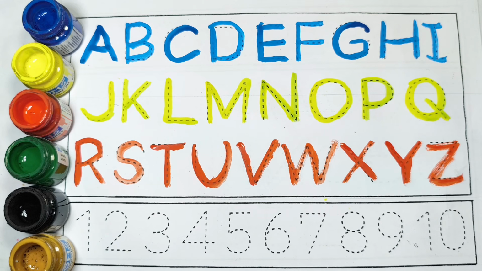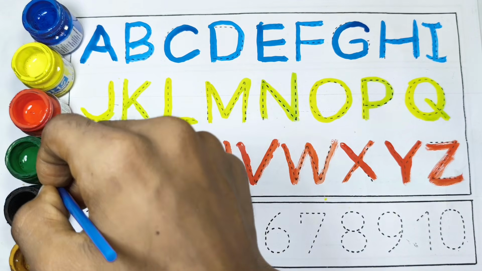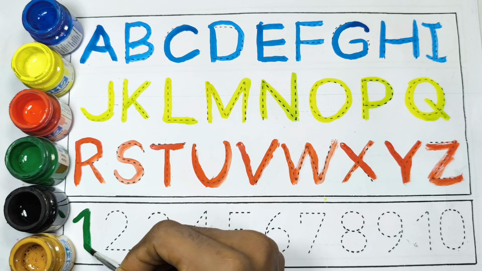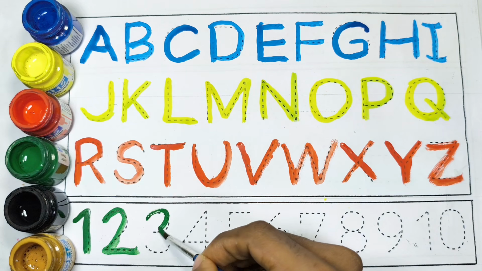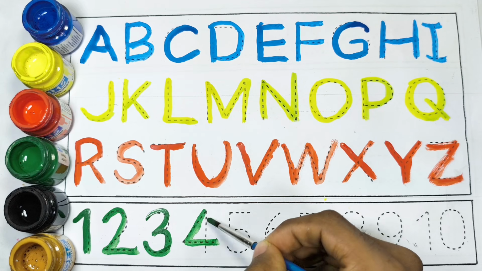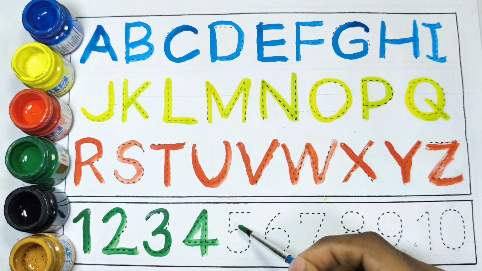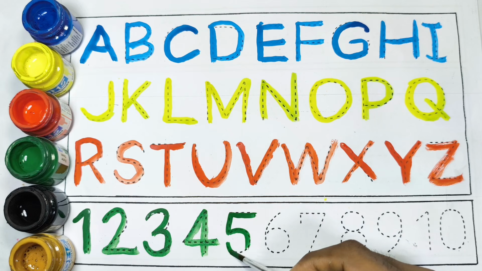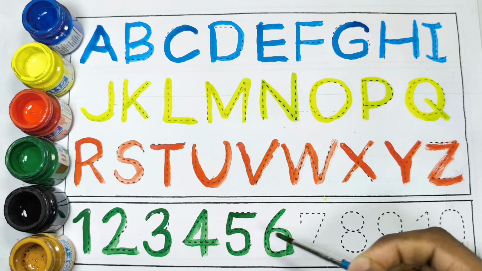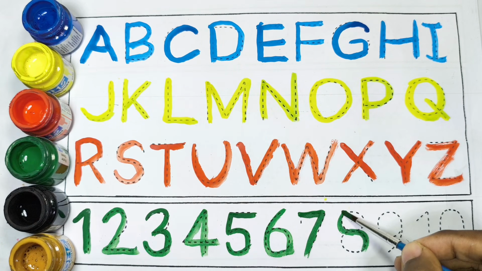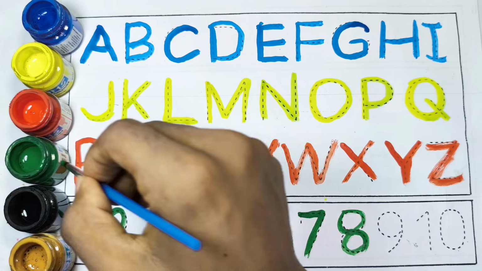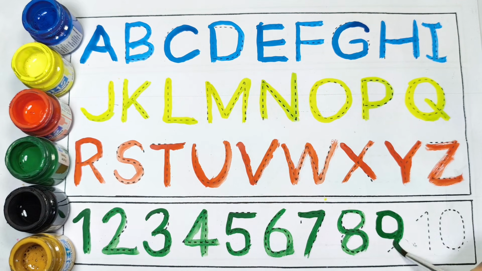Kids, now you draw numbers. And first you draw 1. 1, 2, 3, 4, 5, 6, 7, 8, 9, and last we draw 10.